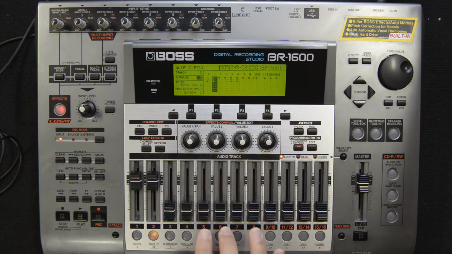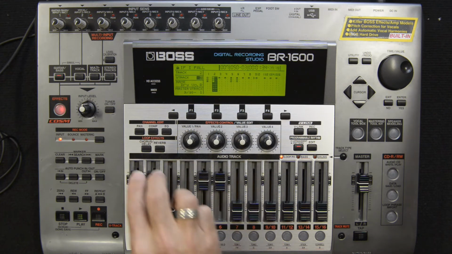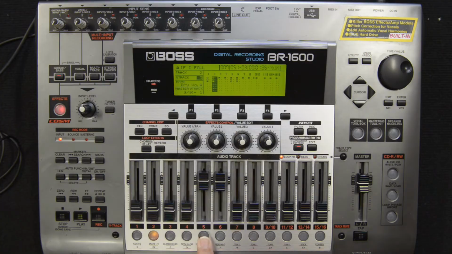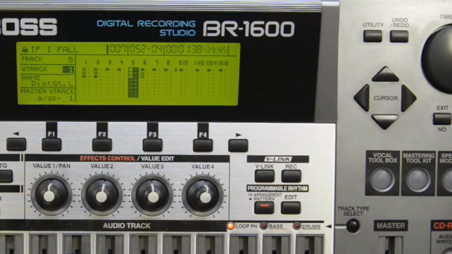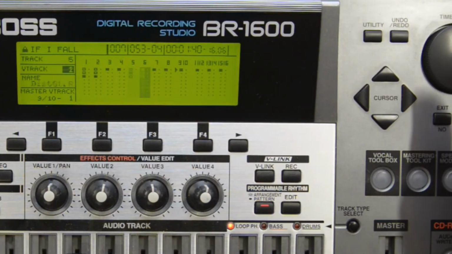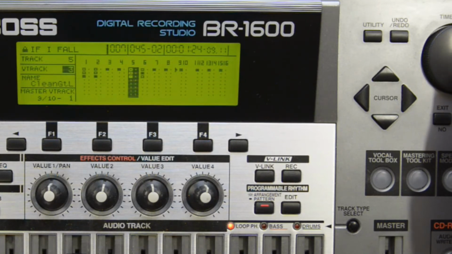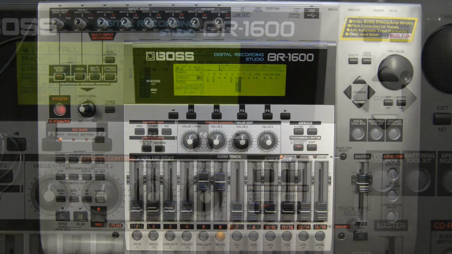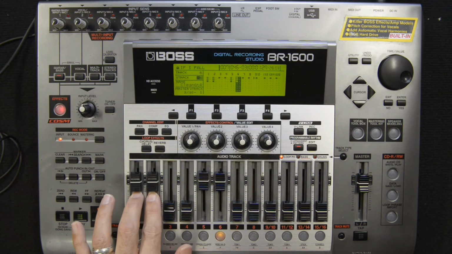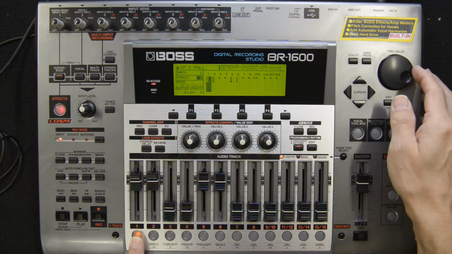Now the same thing with track 5 and 6. I taste the, you've got guitars on 5 and 6, distorted guitars, we can switch them to acoustic guitars. And lastly, to clean guitars. No metal in my gun.